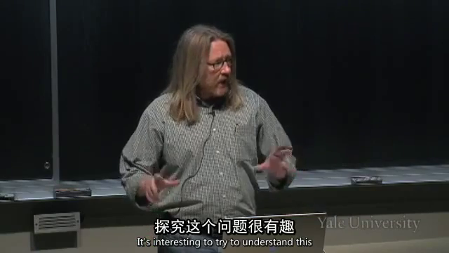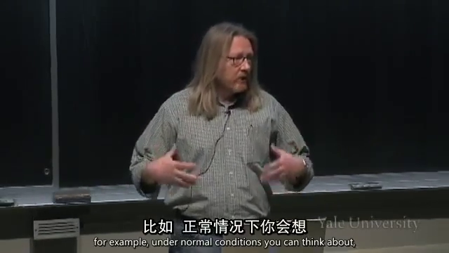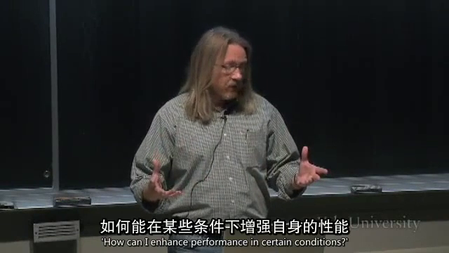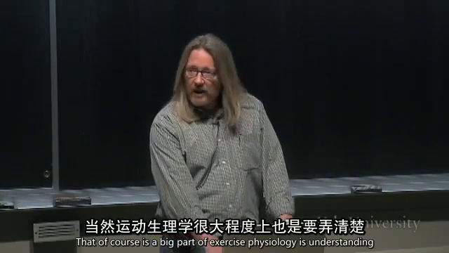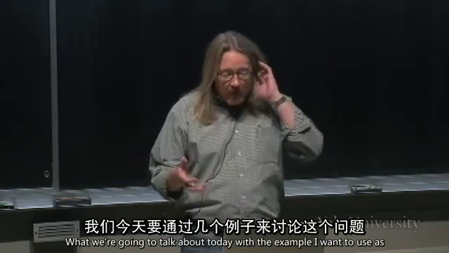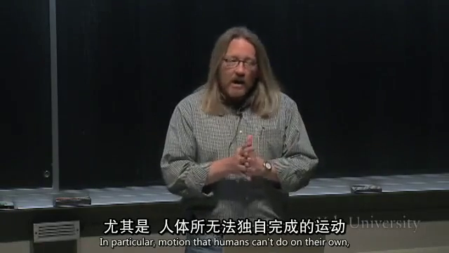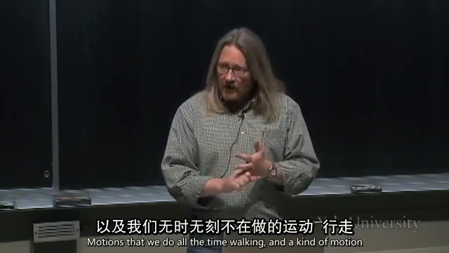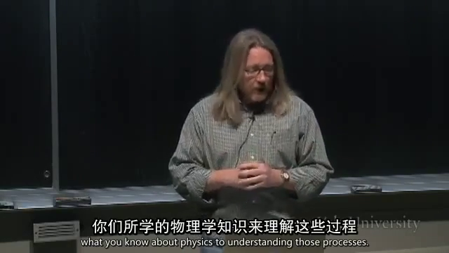And it's interesting to try to understand this, because if we understood how the human machine works, for example, under normal conditions, you can think about how can I enhance performance in certain conditions. And that, of course, is a big part of exercise physiology, understanding how humans work as biomechanical machines. So the example I want to use today is motion in biological systems. In particular, motion that humans can't do on their own, flying. Motion that we do all the time, walking. And a kind of motion that we do occasionally, some of us, swimming. And think about how you would apply what you know about physics to understanding those processes.